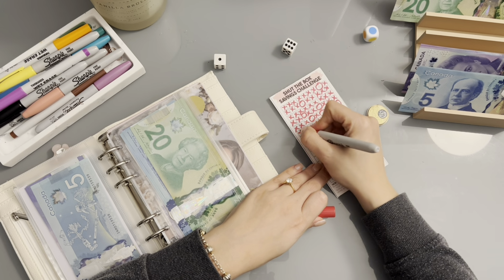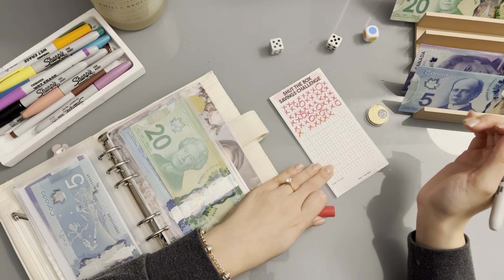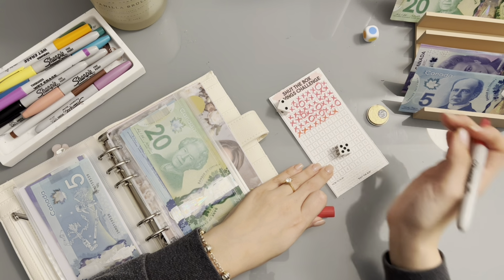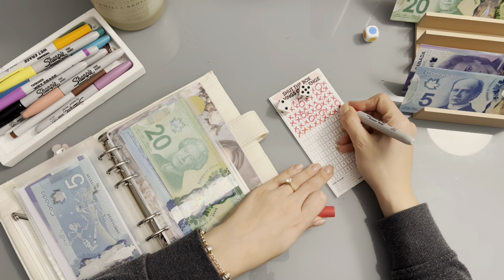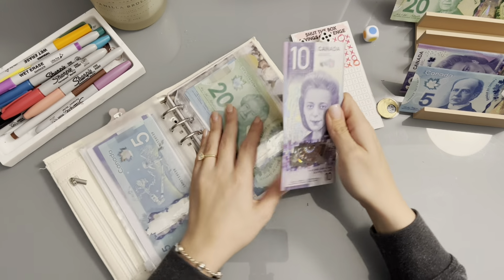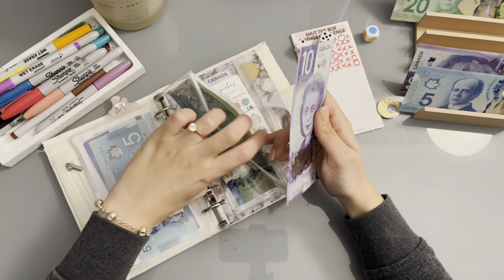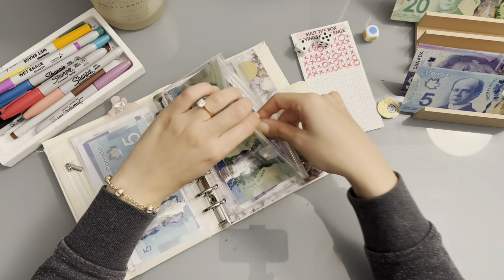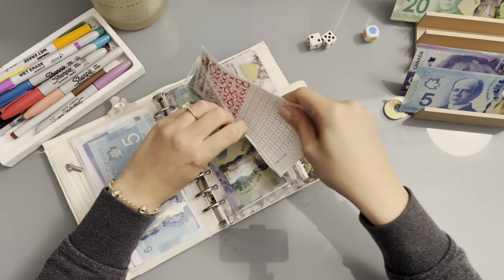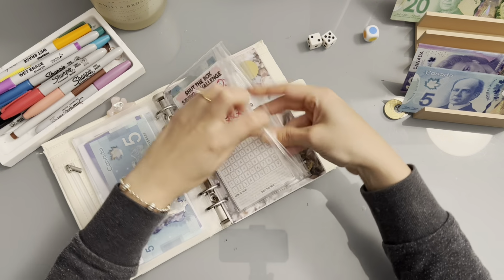Okay. 10. 7. Okay, I'll just save 9 again. Sorry, 9. And putting 10 instead of 9. We are doing good on this challenge.